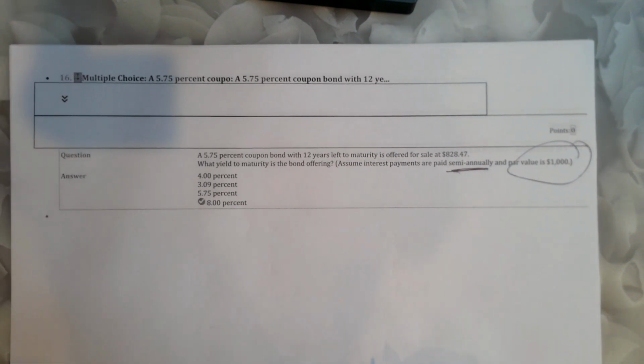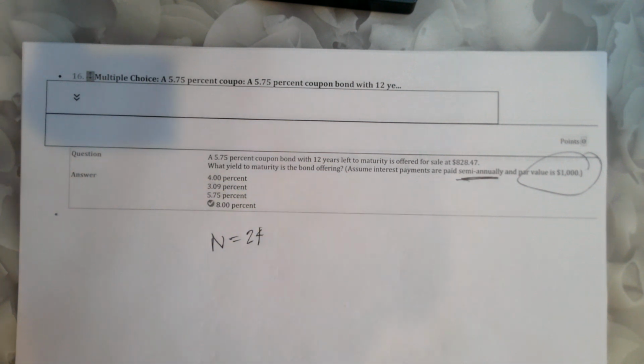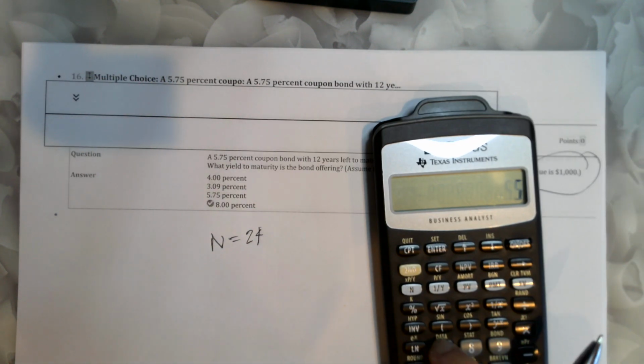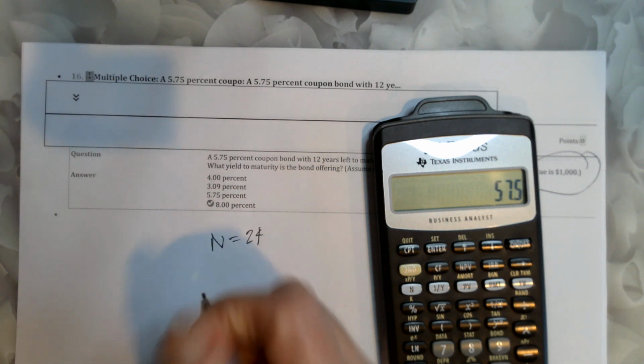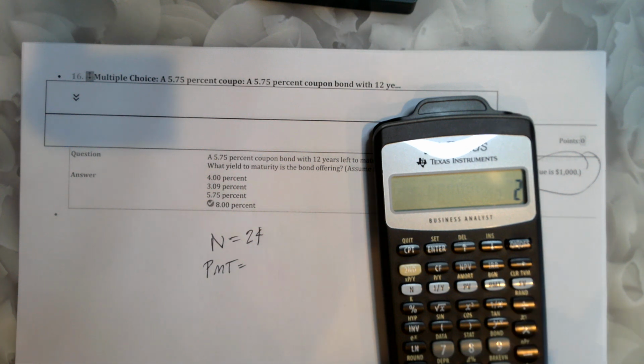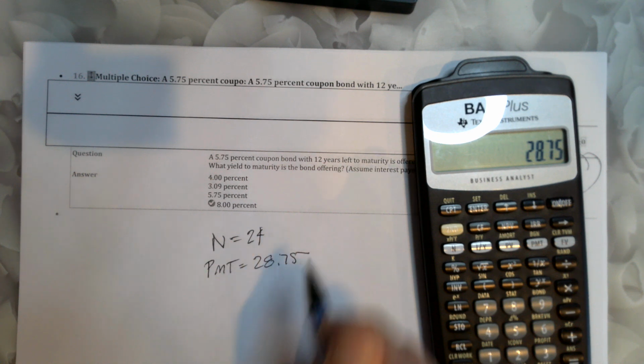So what have we got here? Well, we know we've got 12 years left to maturity, and semi-annual coupons. 12 times 2 is 24 coupons left. And we also know the coupon rate on the bond is 5.75. To figure out our annual amount of coupon paid, we simply multiply by 10 because the face value is 1,000, and that gives us $57.50. So payment is equal to half that. I'm going to divide by 2, and that tells me that our coupon payments are $28.75 each.